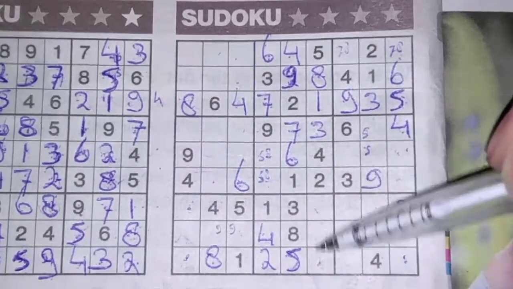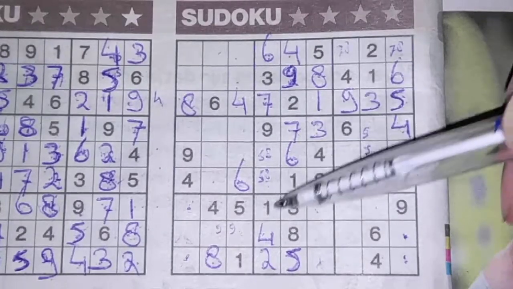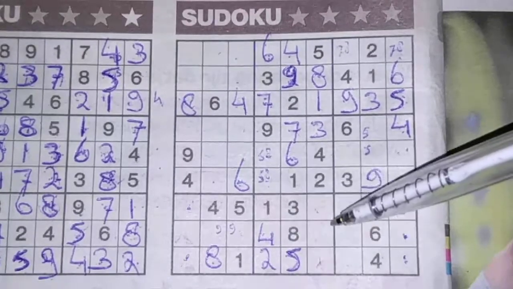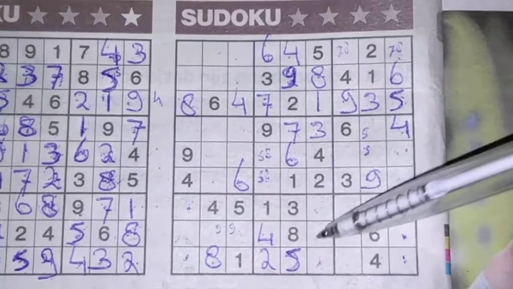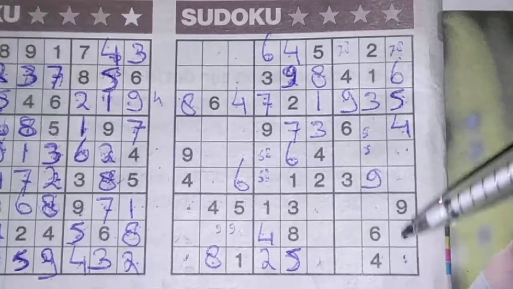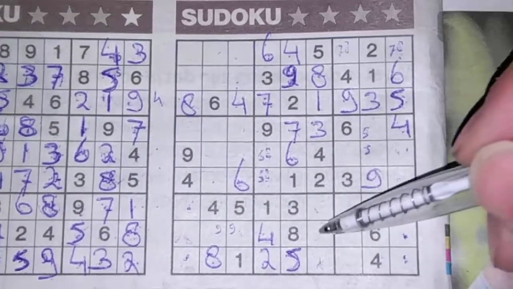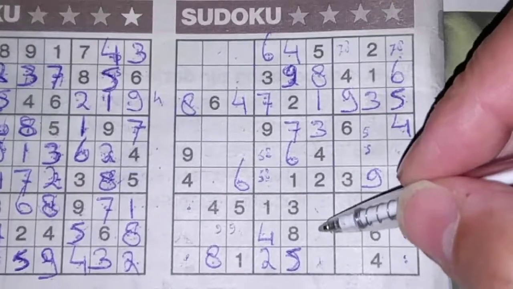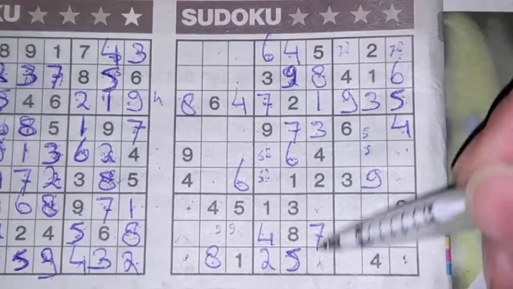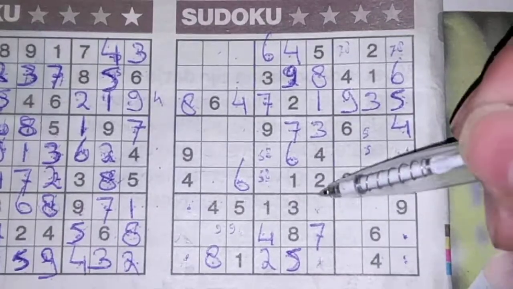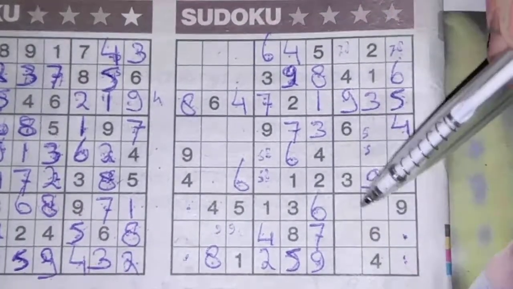That means in these 3 boxes, the missing numbers are 1, 2, 3, 4, 5. The 6 is missing, the 9 is missing, and the 7 is missing. I see here a 6 and a 9 in this row. So 1 box left, 1 digit left for the 7. The other 2, 6 and the 9. We have a 9 here, so no 9 there. 9 should be here, and the 6 goes there.